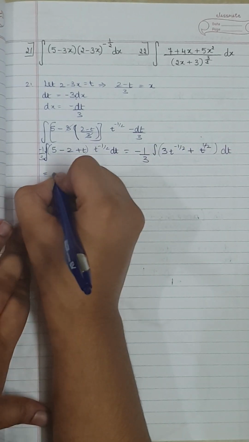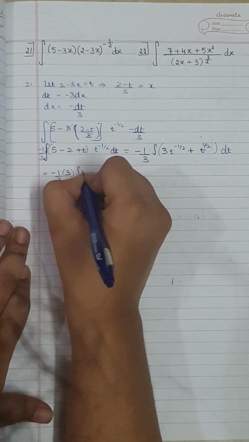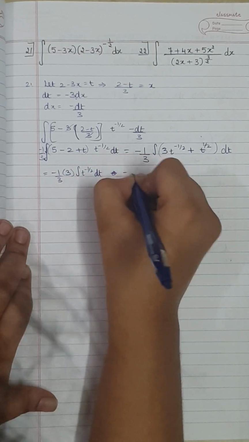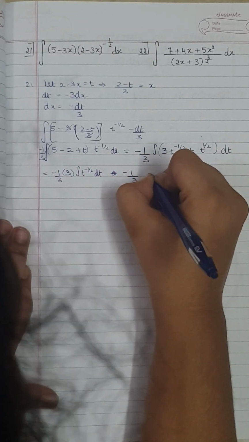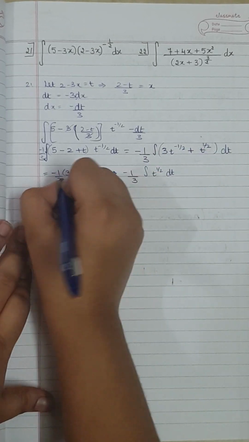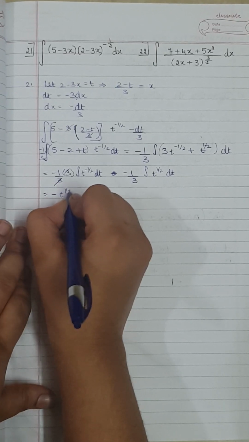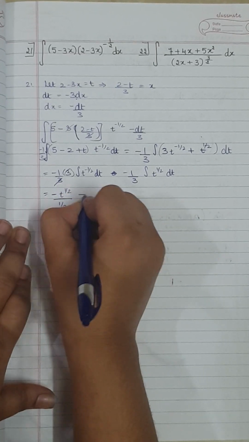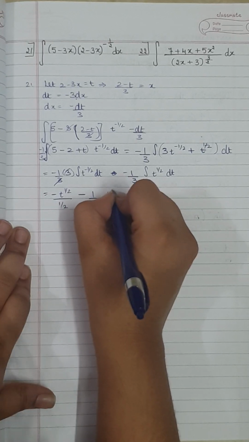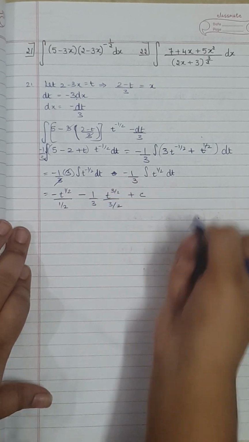You can write this as minus 1 by 3 into 3 integral of t to the power minus 1 by 2 dt plus minus of 1 by 3 integral t to the power 1 by 2 dt. Now 3 and 3 cancel off, minus t to the power 1 by 2 upon 1 by 2 minus 1 by 3, t to the power 3 by 2 upon 3 by 2 plus c.